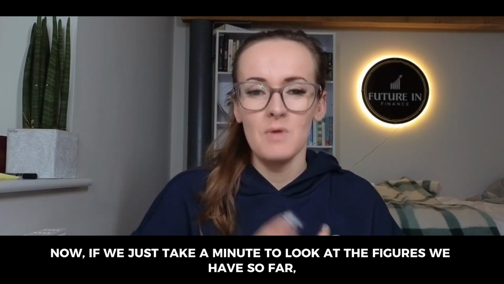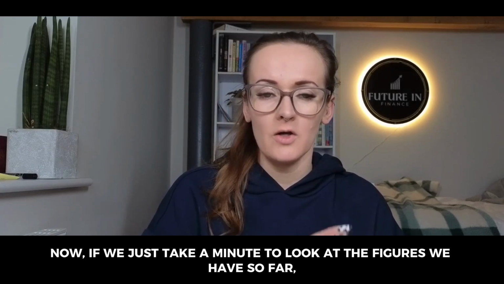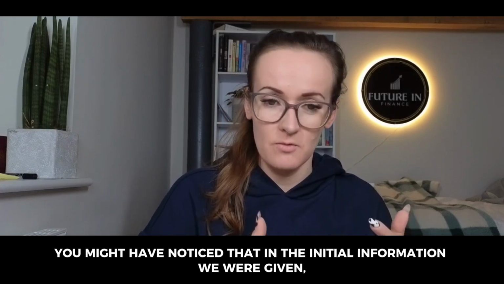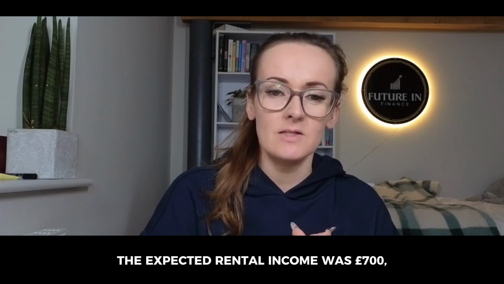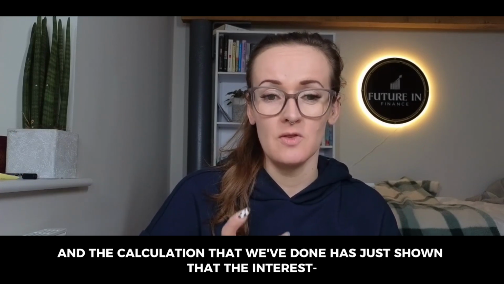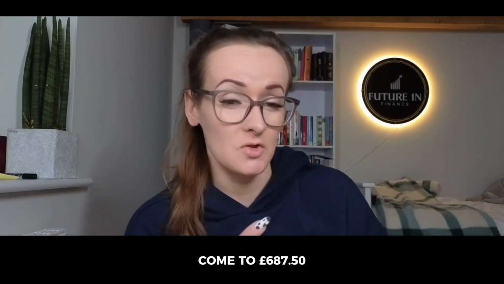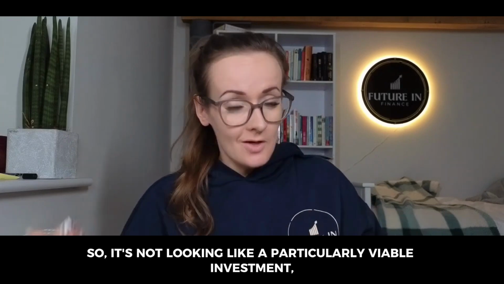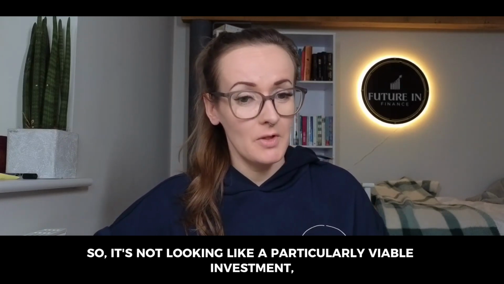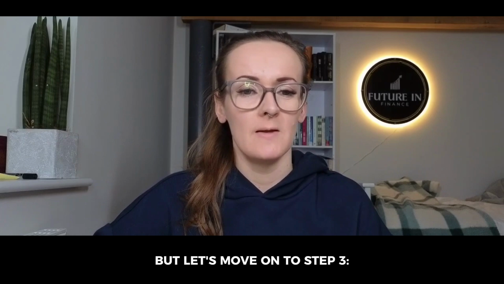Now, if we just take a minute to look at the figures we have so far, you might have noticed that in the initial information we were given, the expected rental income was £700. And the calculation that we've done has just shown that the interest-only mortgage payments alone are going to come to £687.50. So it's not looking like a particularly viable investment, but let's move on to step 3.